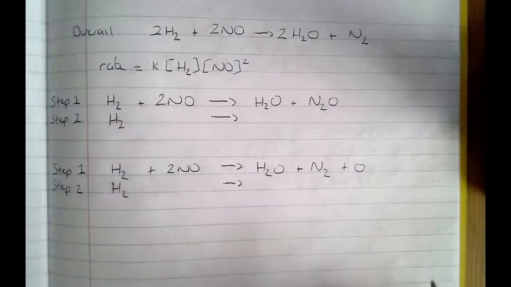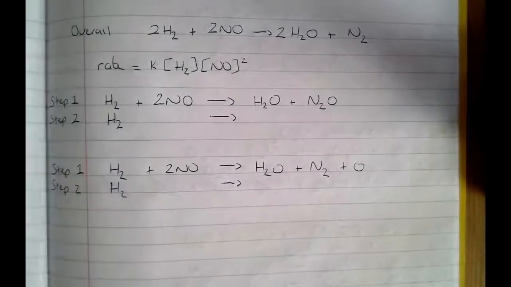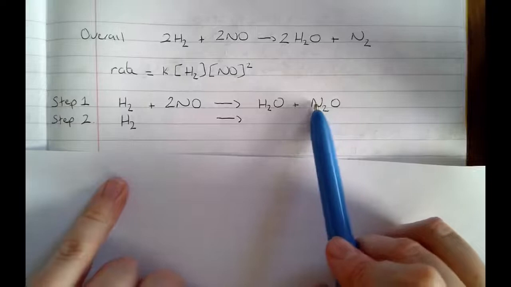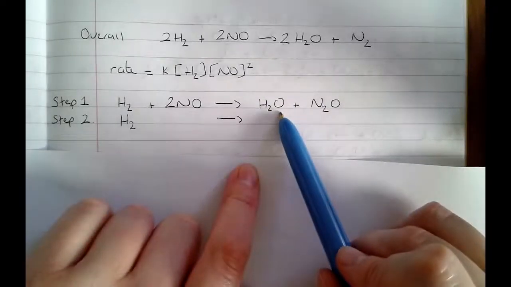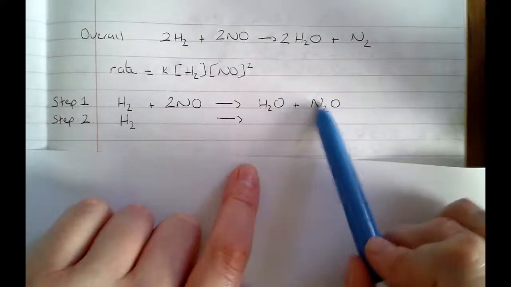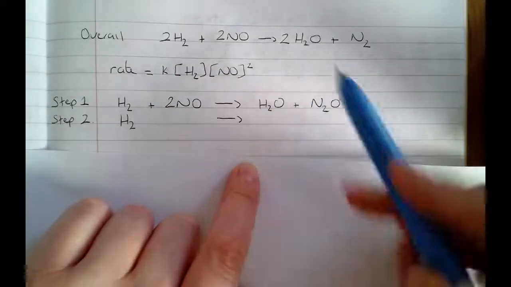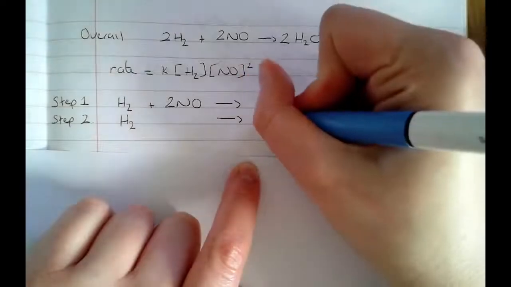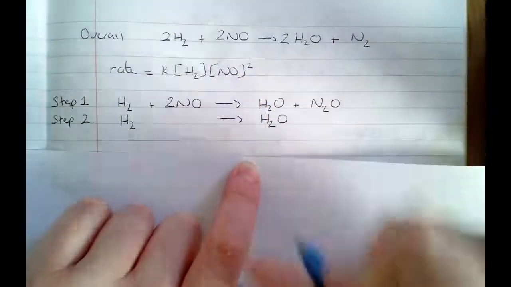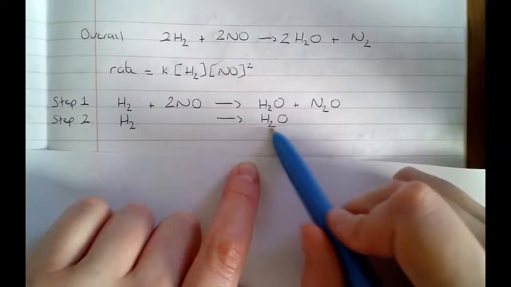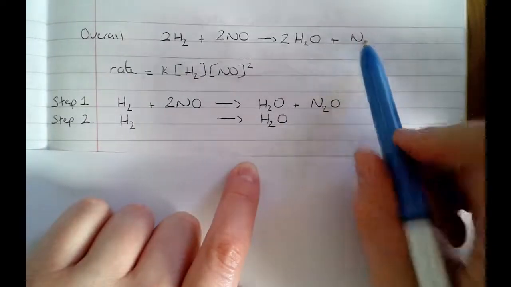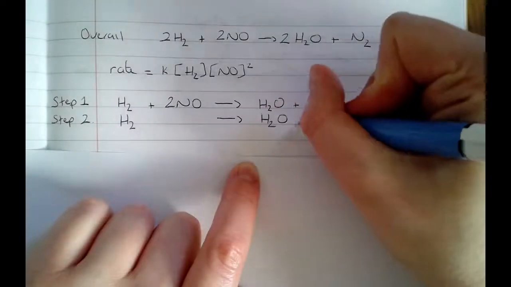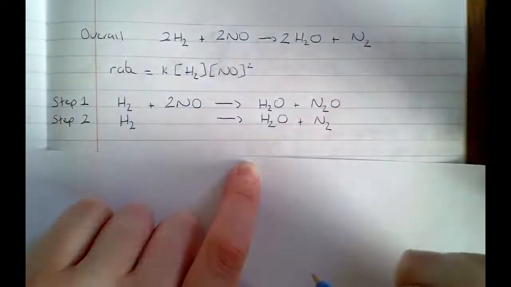If I go back, I'll just cover this bottom example now. If I go back and let's just focus on the first. So let's just say you've written this as your step 1. You now need to finish it off and write your step 2. So if I'm looking at my products, I can see that so far I've only accounted for 1 molecule of H2O. I need 2. So I have to have another molecule of H2O being made in my second step. Also, I haven't made N2 yet. And if I haven't made it in step 1, I must be making it in step 2.